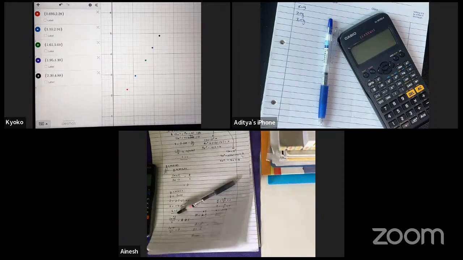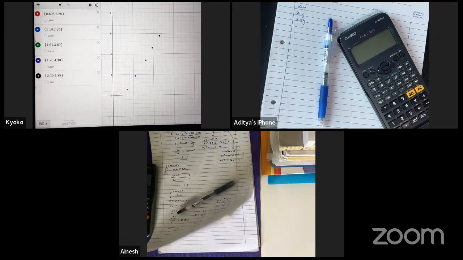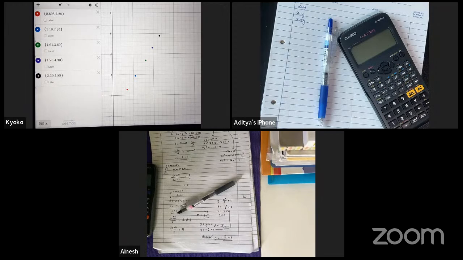Ainesh, have you tried to draw a nice line, or have you just tried to do something different, something called the best fit line? The best fit line will have scatter points, and then you try your best to fit a line, basically. Oh, that is what you did. Okay, understood. The linear law, which we're learning right now, is slightly different than that.